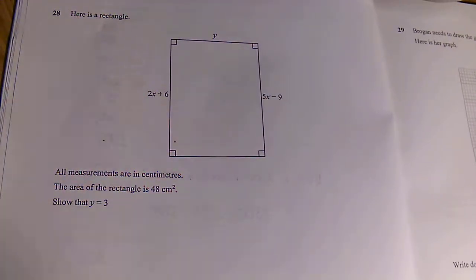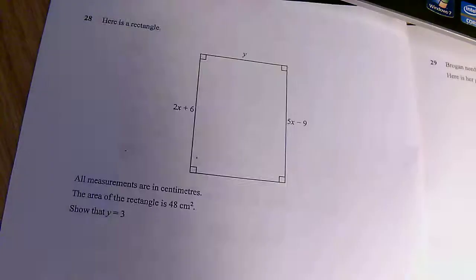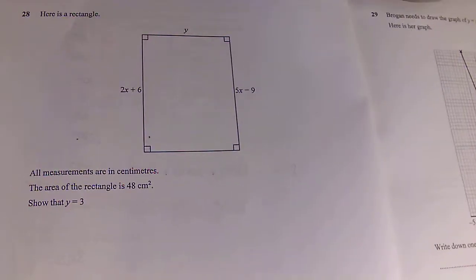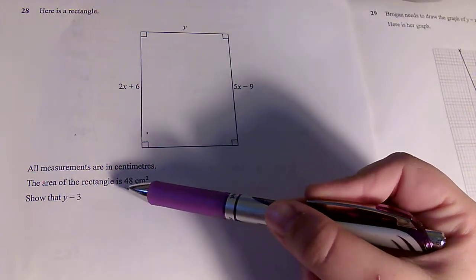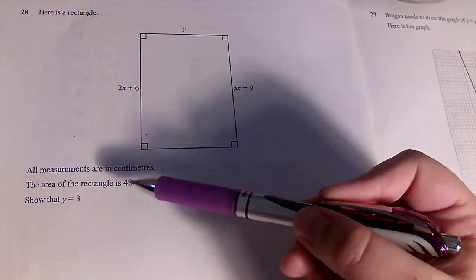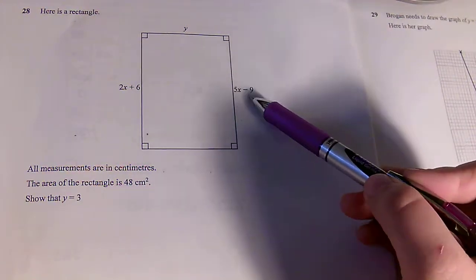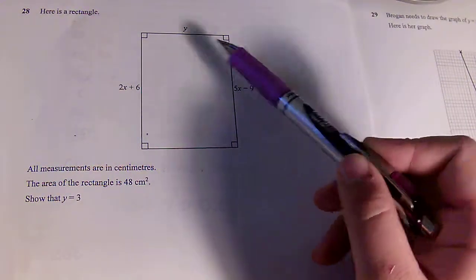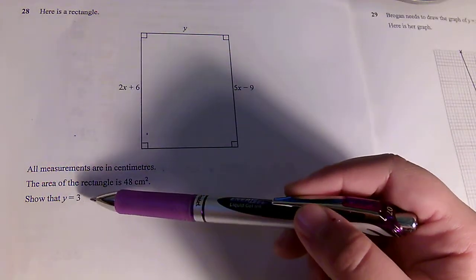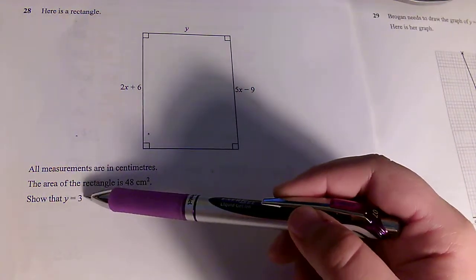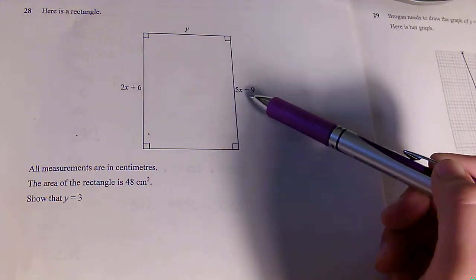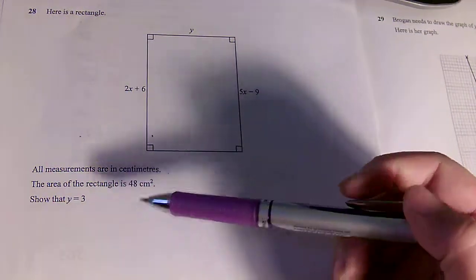Firstly, from looking at this rectangle, we can see that we have x's and y's, and we end up needing to get to an answer without x's and y's. So this is where it gets quite confusing. You have to try and work out what x or y is before we even get to the answer. And we know that the answer eventually is going to be y equals 3. So before that, we have to try and work out what x is.